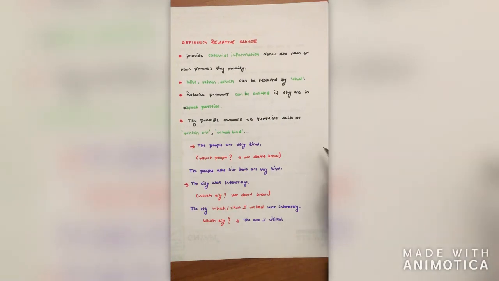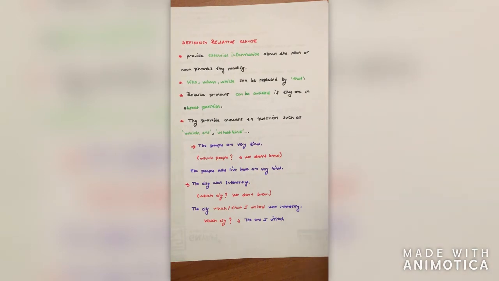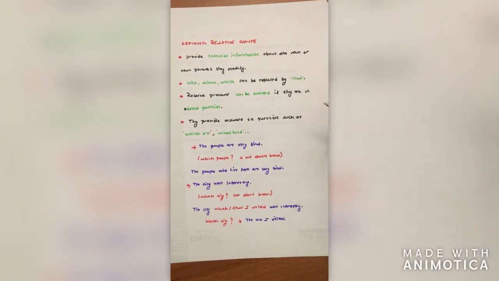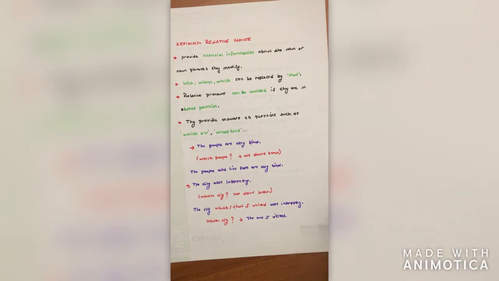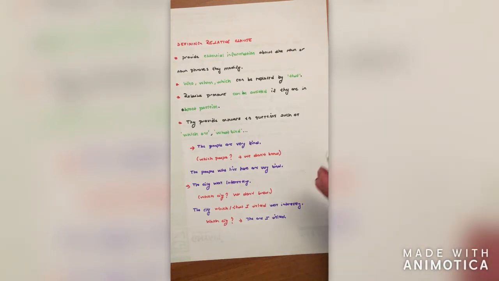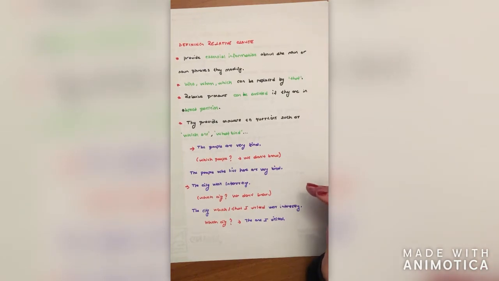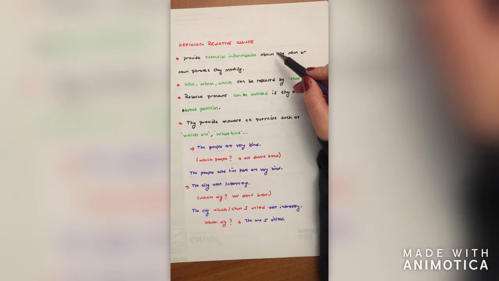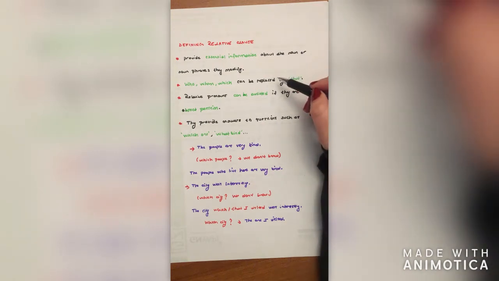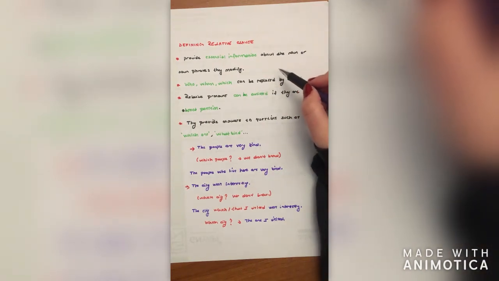Hello everybody. Today we will talk about non-defining relative clauses. Last week we talked about defining relative clauses. Let's remember them first, and then we will talk about non-defining. At the end of the lesson, we will see the difference between defining and non-defining relative clauses. Let's start with defining relative clauses: how to use them and why we use relative clauses.